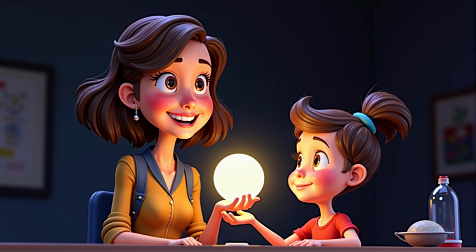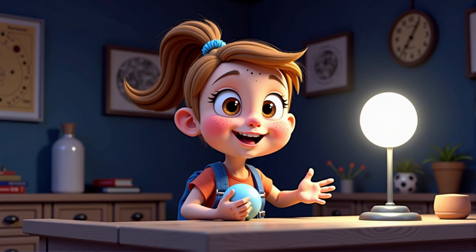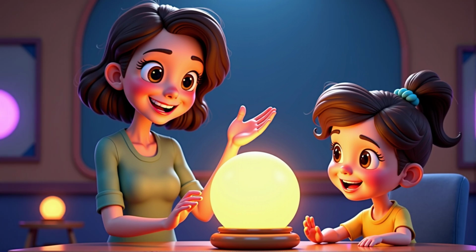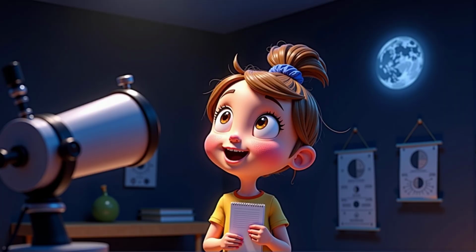Now, let's imagine we're scientists. How could we model the phases of the moon? Maybe we could use a ball and a light to see how the light changes on the ball. Exactly. By turning slowly with a ball in front of a light, you can see how the light and shadow change, just like the moon's phases. I want to try that.